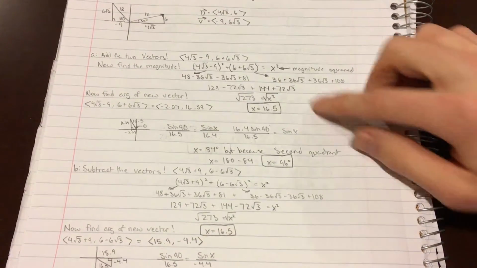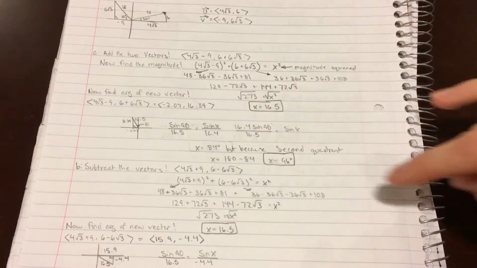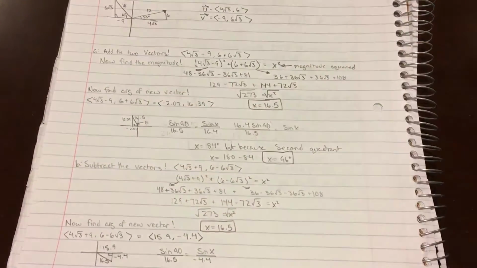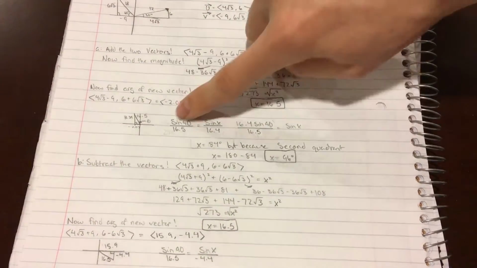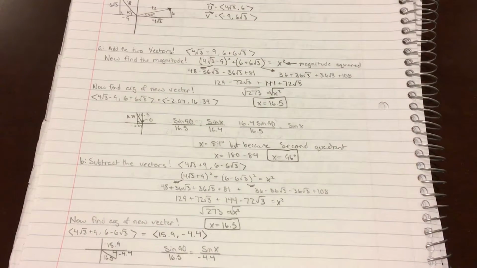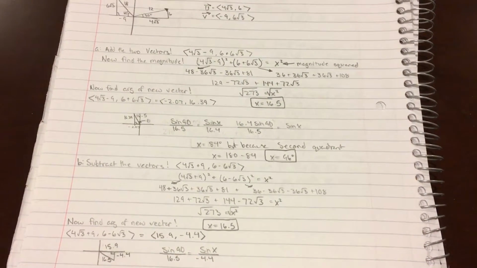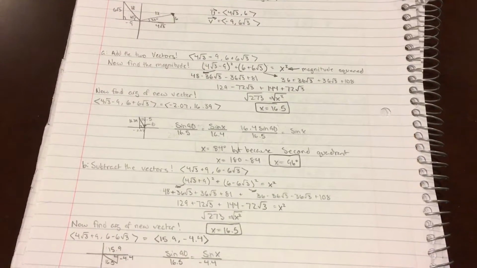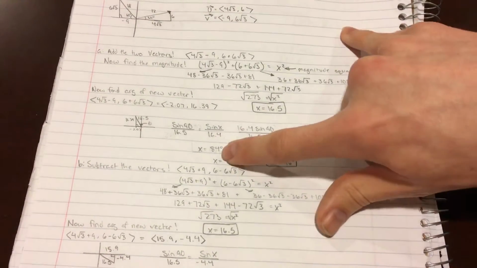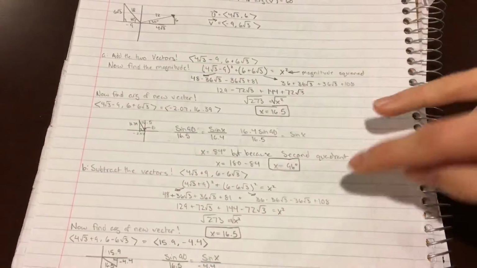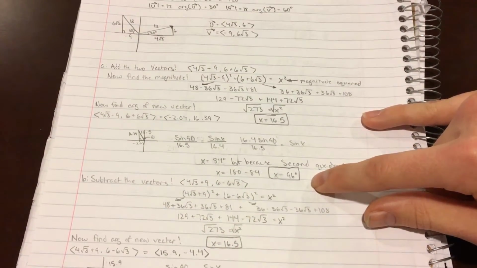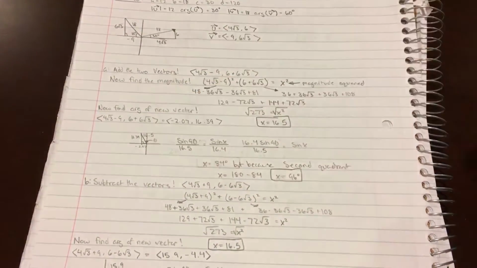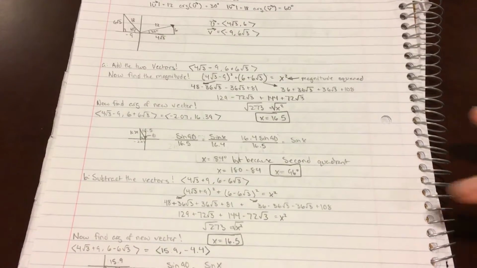Now to find the direction of that new resultant vector, I set up a triangle to give me a visual of what I was looking for, and then set up a law of sines ratio because I had all the information. It was a side-side-side triangle, and I could easily do that to find the angle. And so the resultant angle is technically 84 degrees. That's a reference angle, but the real angle is 96 degrees because it lies in the second quadrant. So it has to be more than 90 degrees.